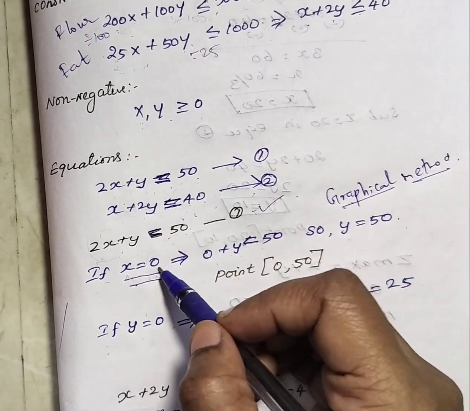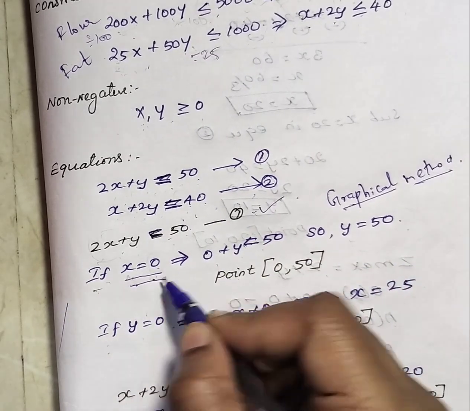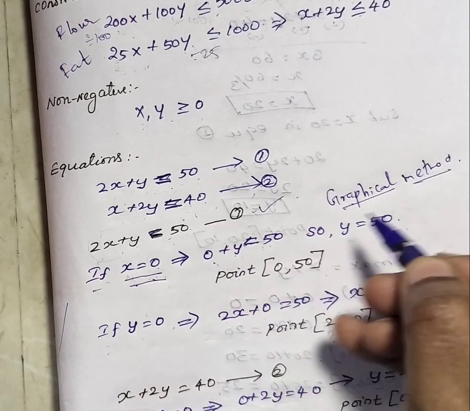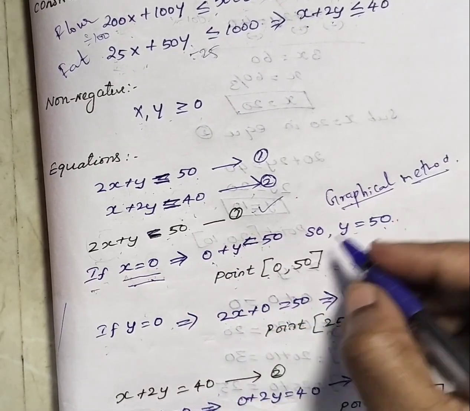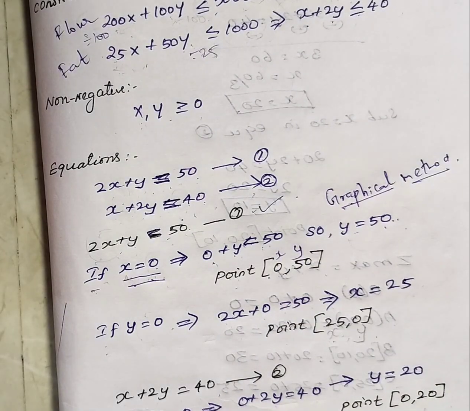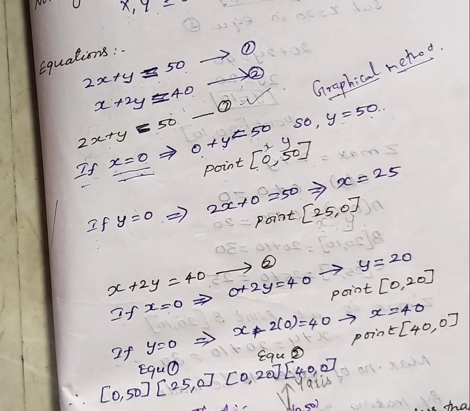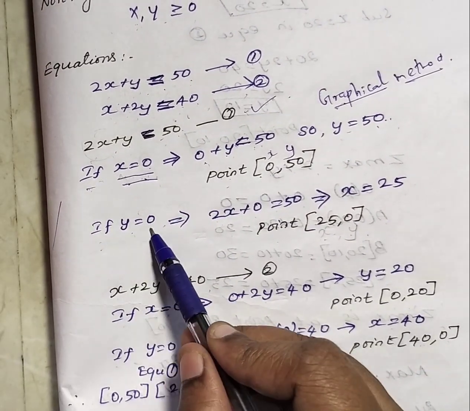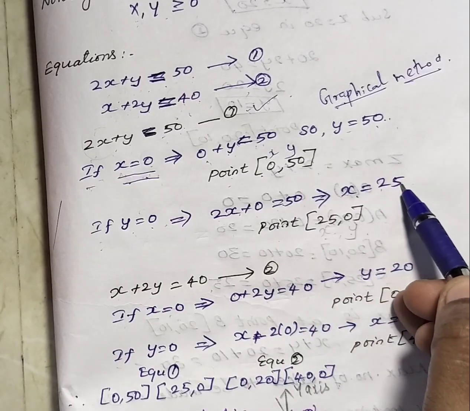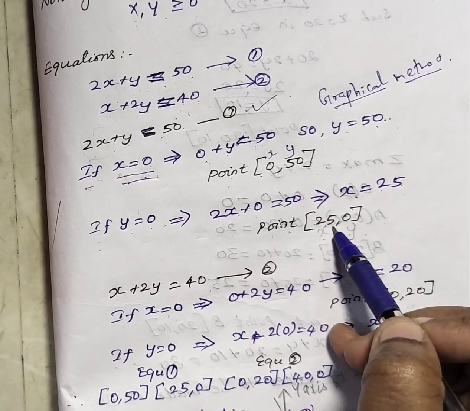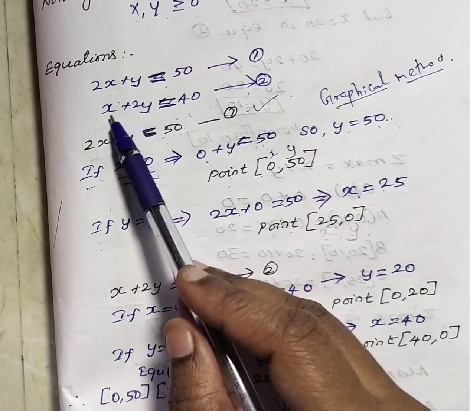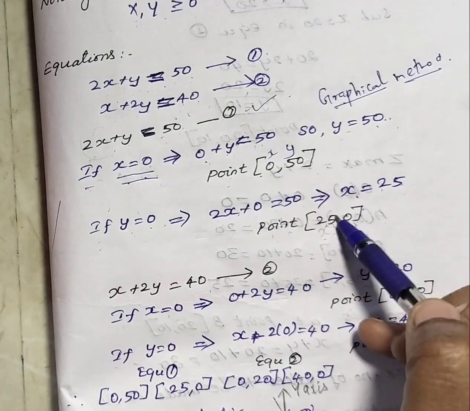We are substituting. If x is equal to 0, then 0 plus y is equal to 50, so y is equal to 50. So the point will be x is equal to 0, y is equal to 50. The first point is over. Second, in the same equation, if y is equal to 0, then 2x plus 0 is equal to 50, so x is equal to 25. The point will be 25 comma 0. This is our second point. From the first equation we derived 2 points.